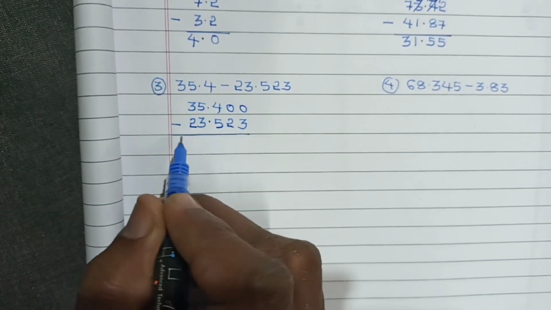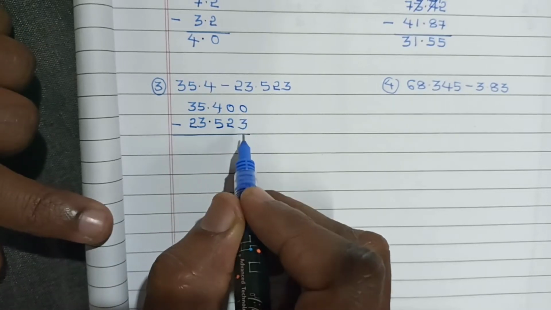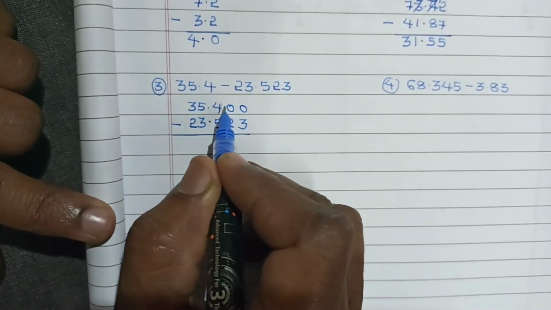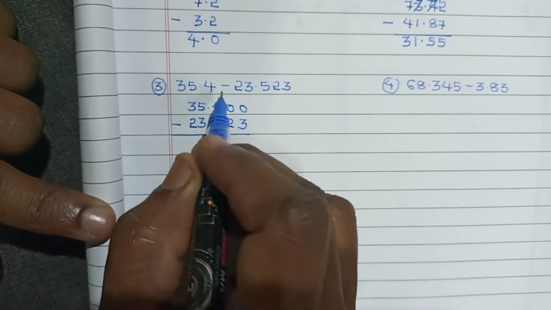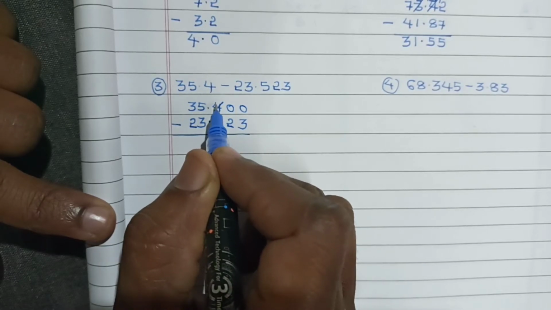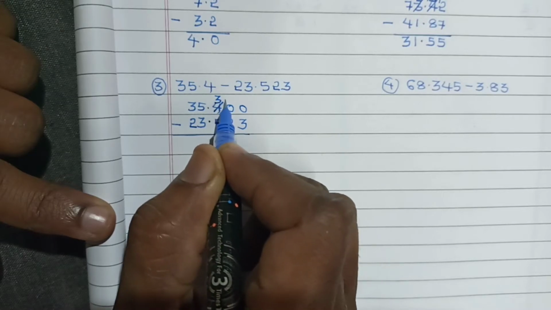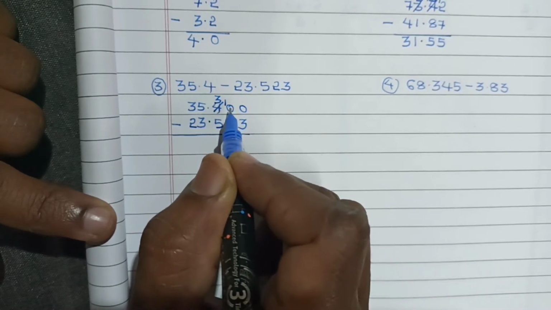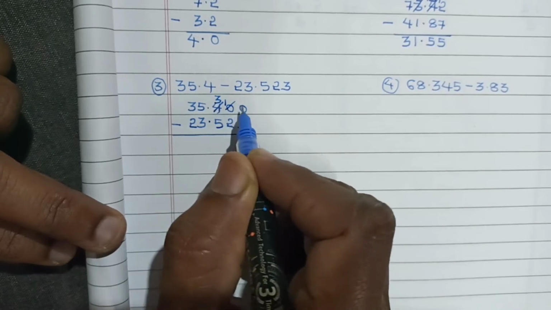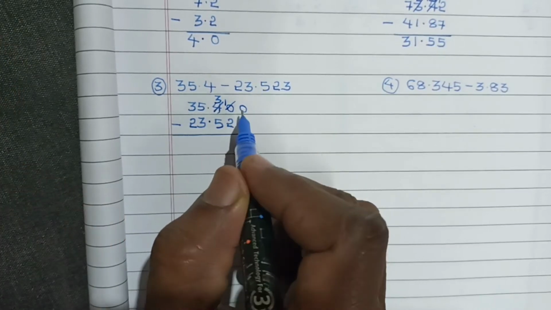Now you can do the subtraction here. 0 minus 3 is not possible. That's why you have to bring from 4. If you bring 1 from 4, here 3 will remain. Here you will get 10. Now you have to bring from this 10, 1 here.